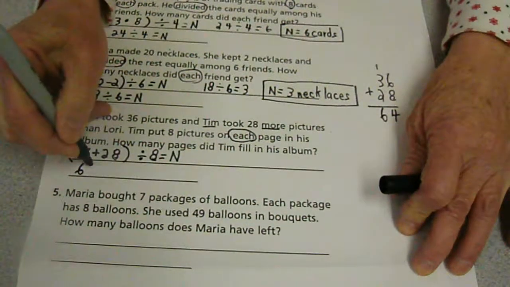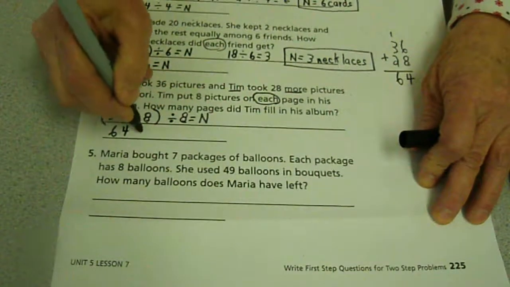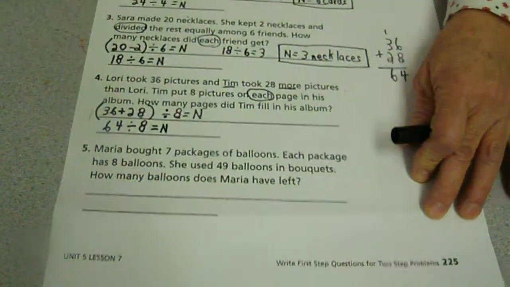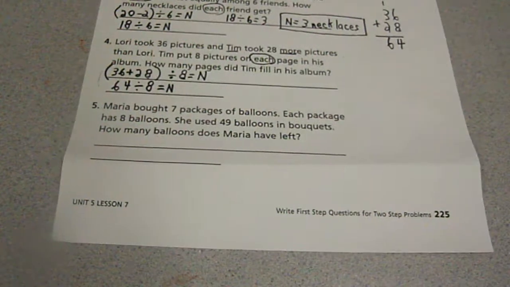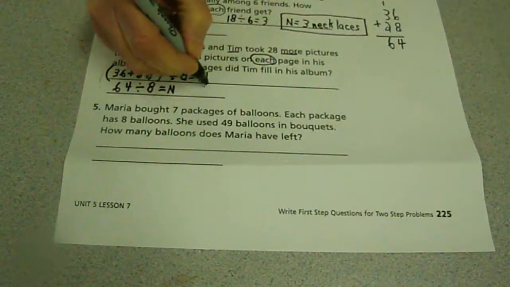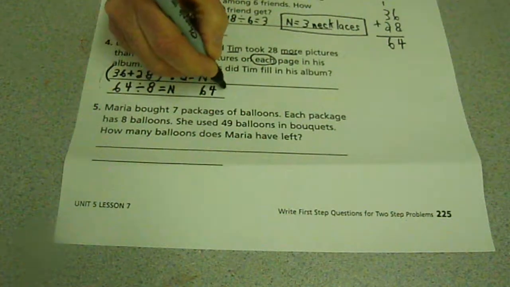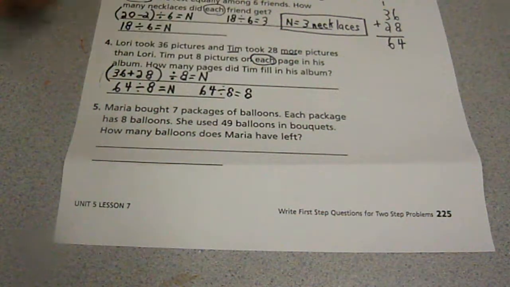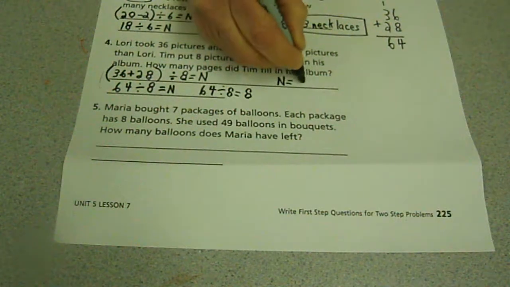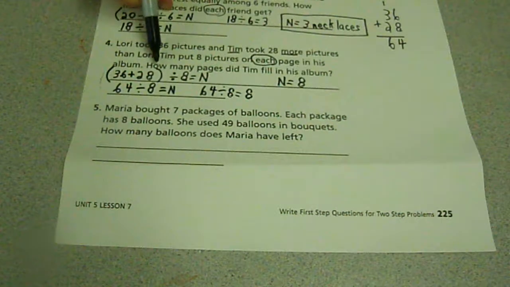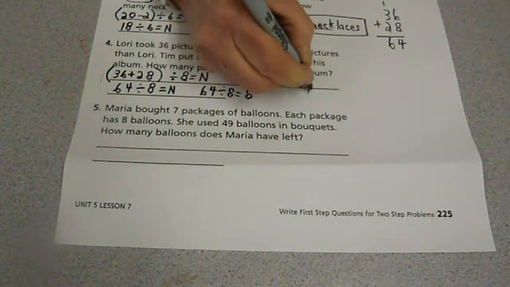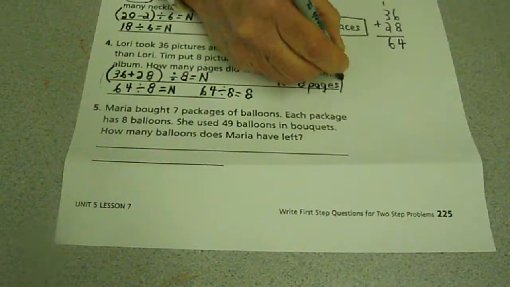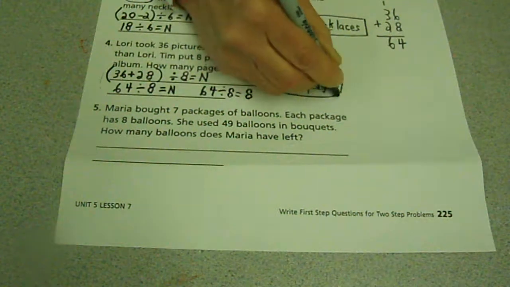So I put 64 here. Divided by 8 equals n. Now I actually solve the problem. So 64 divided by 8 equals 8. N equals 8. Go back in my problem. How many pages? 8 pages. I box my answer.